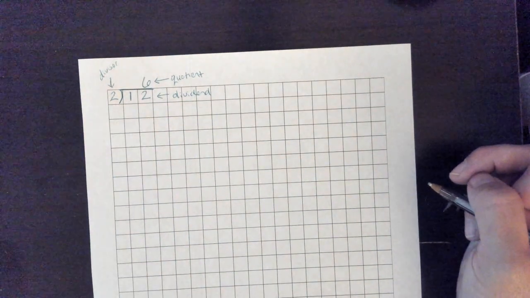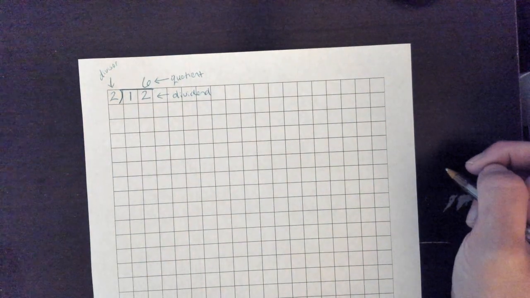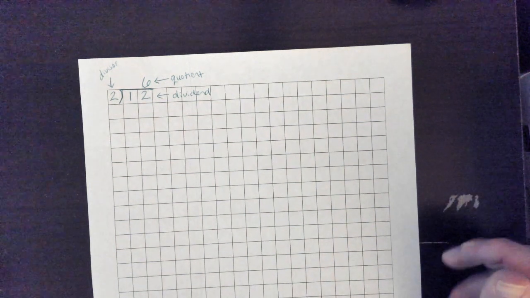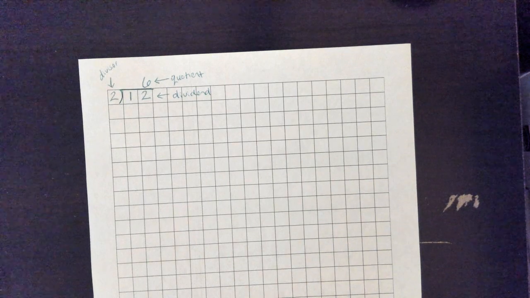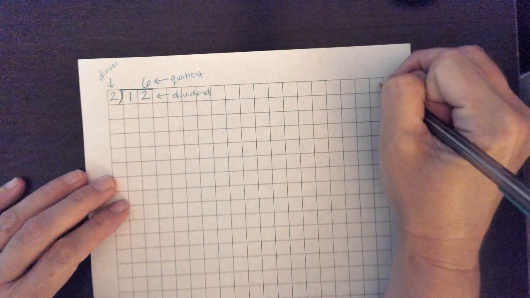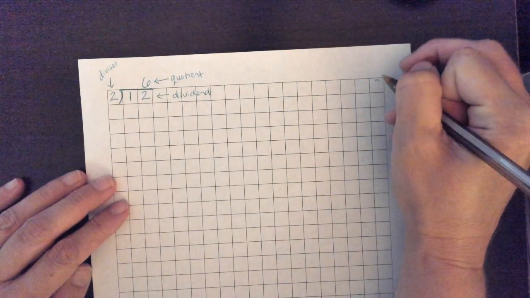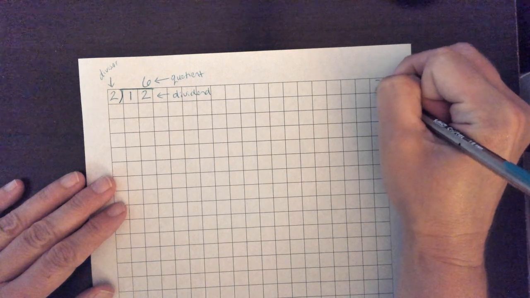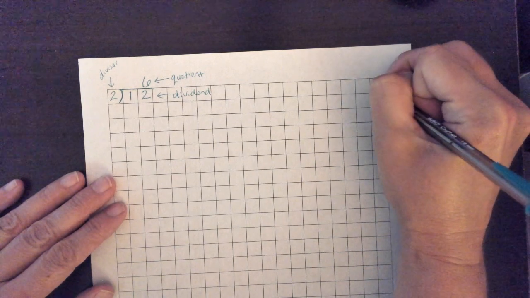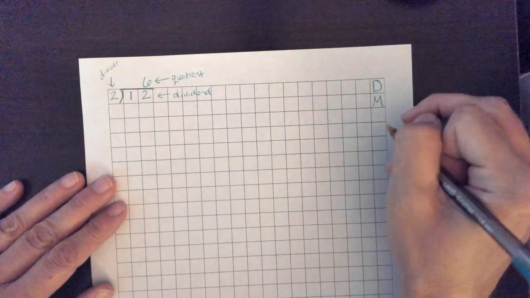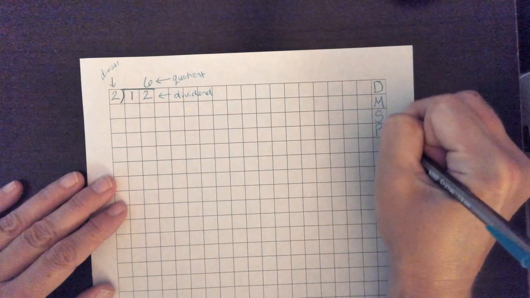So you have done two-digit dividends for a while, but now we're getting into two-digit divisors. But before I do a two-digit divisor, I'm just going to do a quick review of the one-digit. And if you know about dangerous monkeys, dangerous monkeys steal bananas.